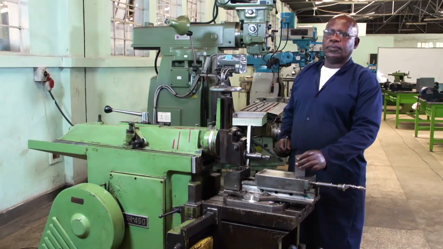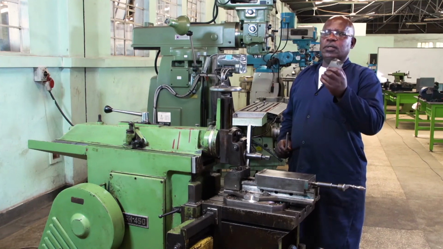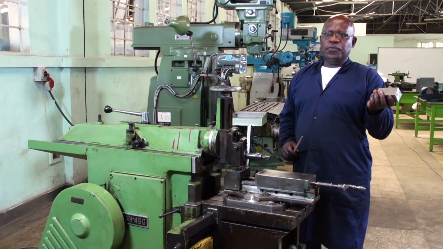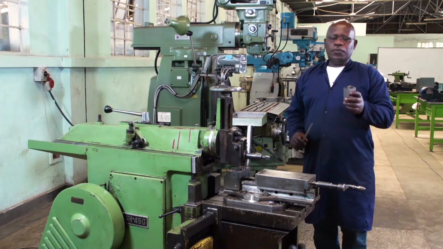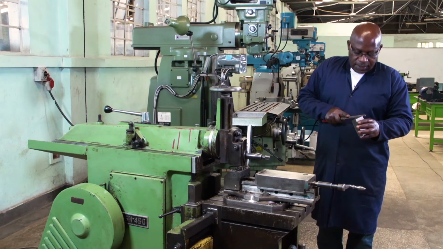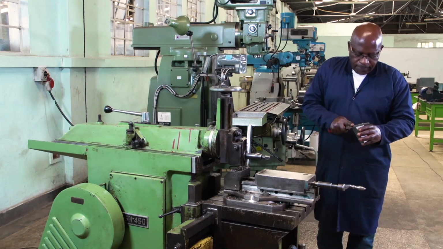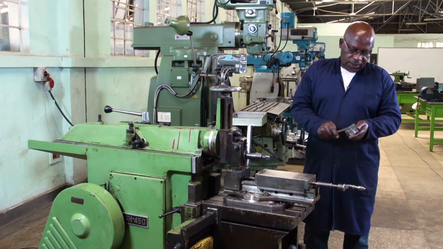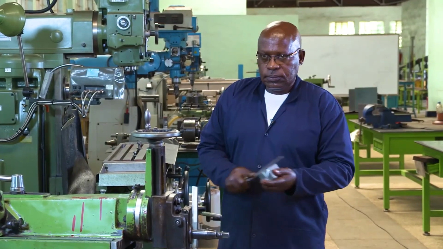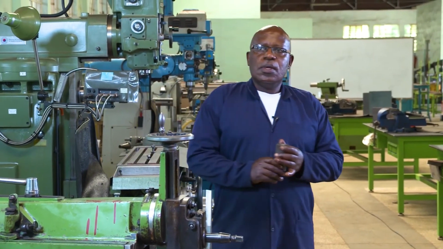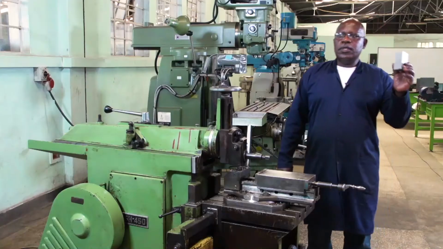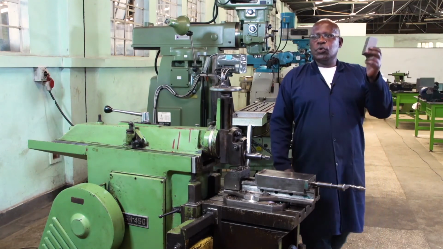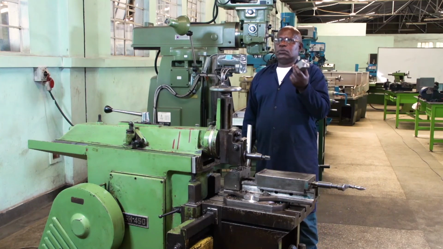As you see, now my final product is ready. Before measurement, I have to clean it properly, all surfaces. So, this metal product can be used in machine construction.